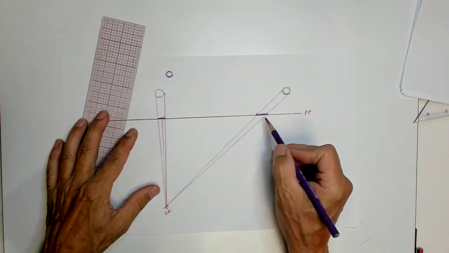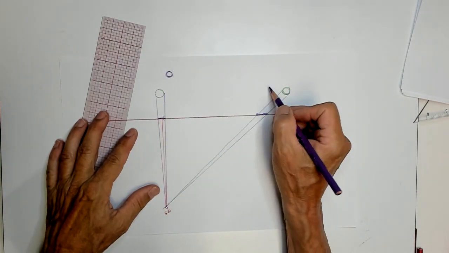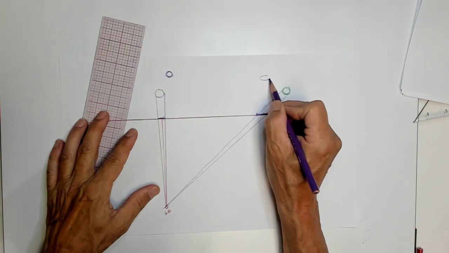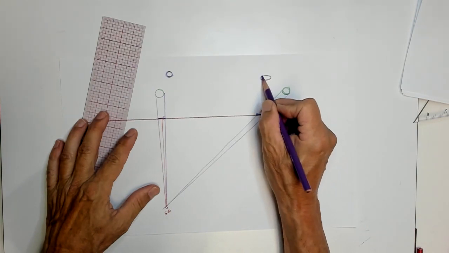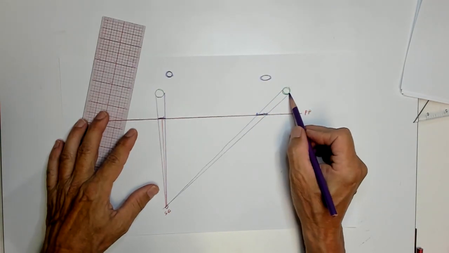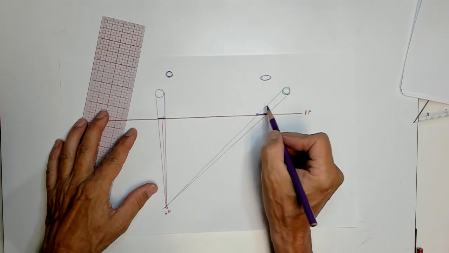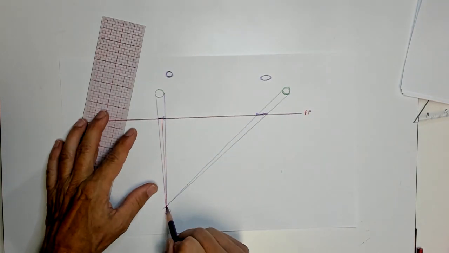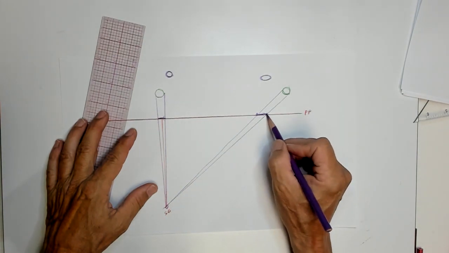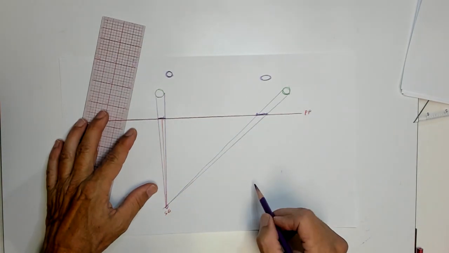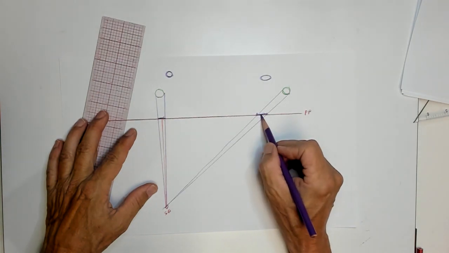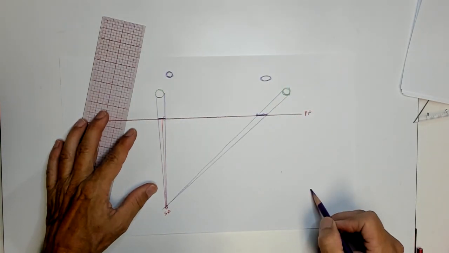If you're standing here and you traced it, this is going to look like an ellipse. Not going to be looking like a ball. It looks like a ball from this point of view. If you're standing right here in the exact spot that the station point is, it will look round. But if you're standing over here and you're looking at it, it's going to look like an ellipse.